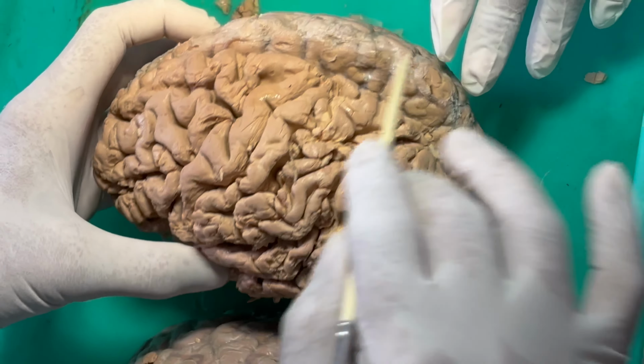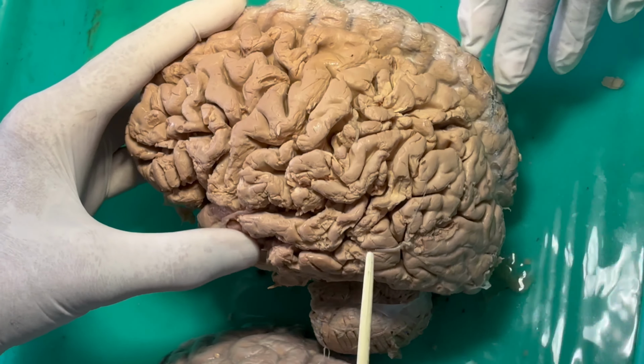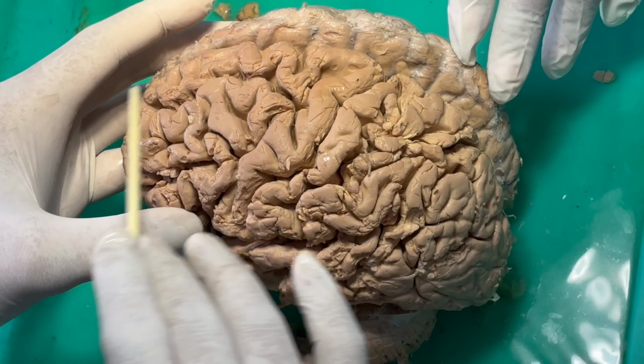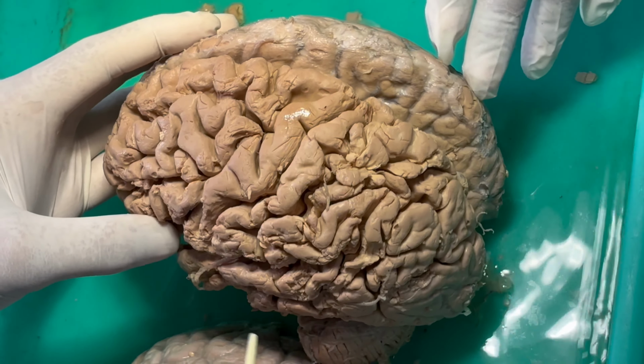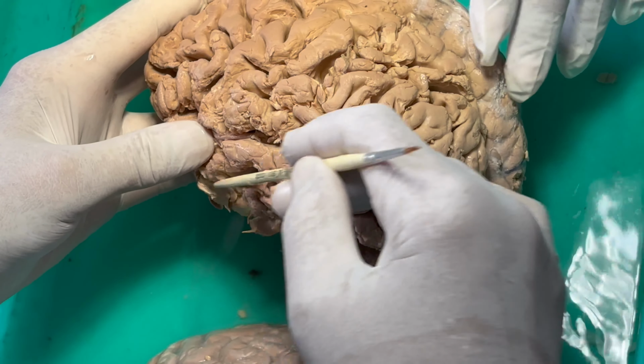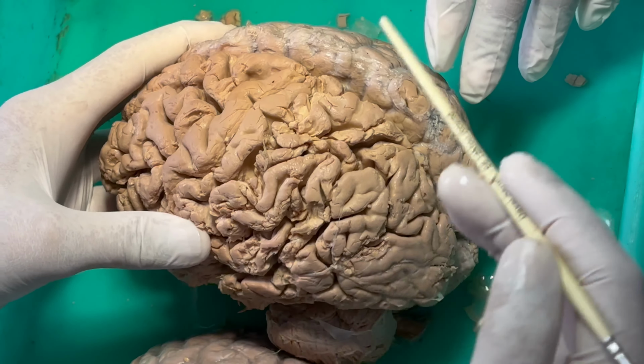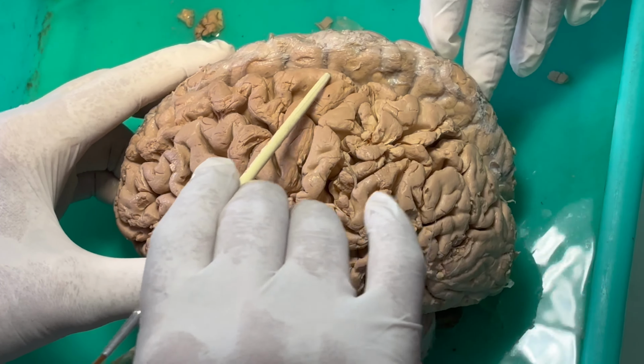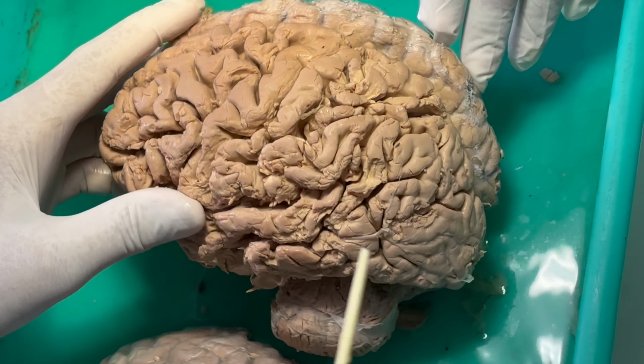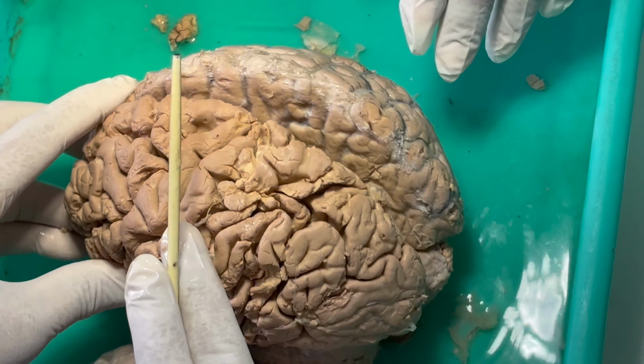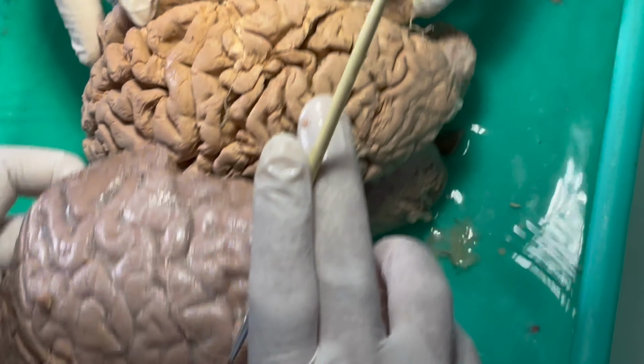You'll see different arrangements of gyri on this surface. Some are more horizontally placed, like this one, like this one, like this one. So they are sort of horizontally placed. The others are either vertically or obliquely placed. So we'll have a look at all of them. I'll show you this one.